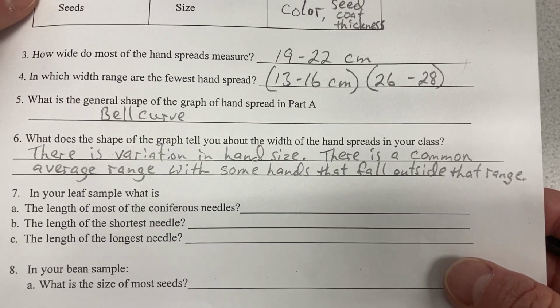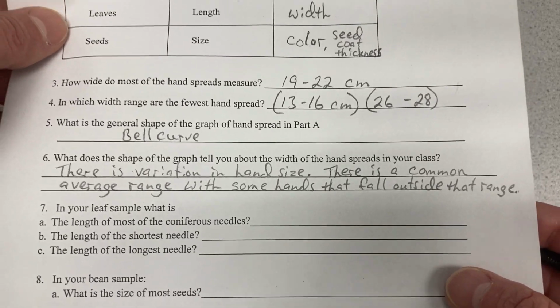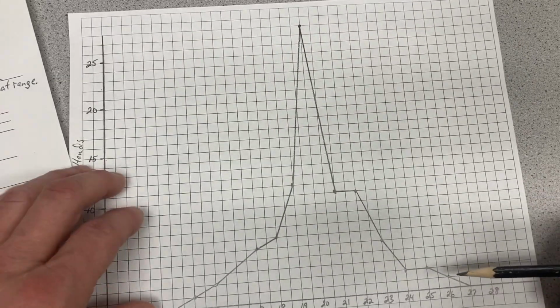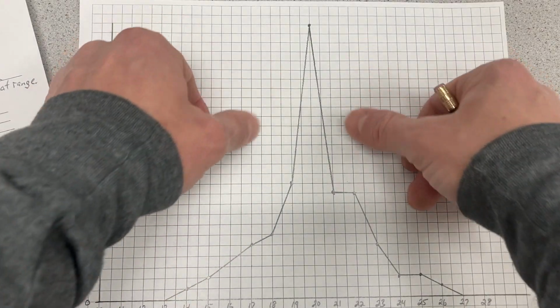There's definitely variation there, and there's an average range with some hands that are falling either as larger or smaller than the average, but there's definitely an average here.